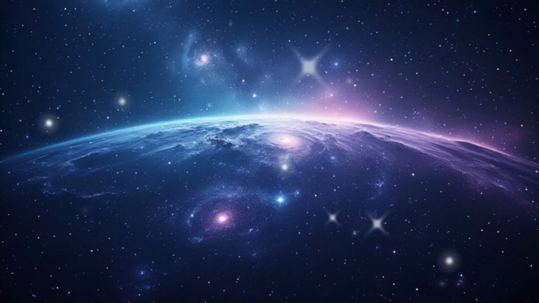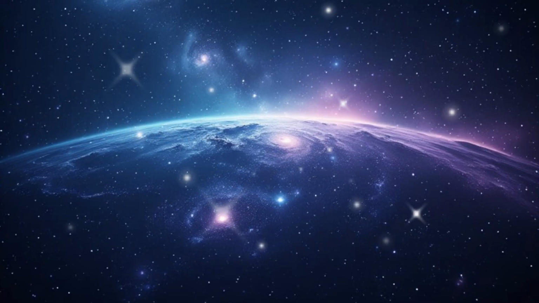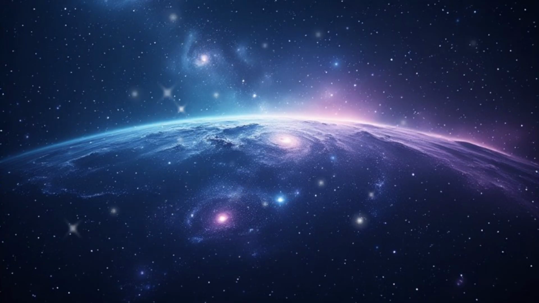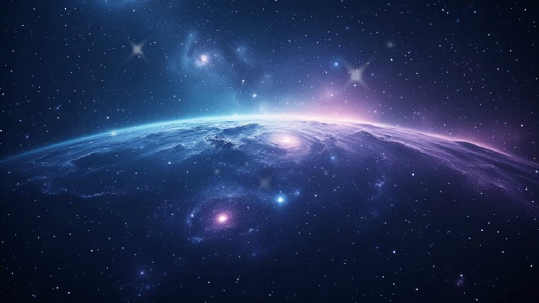Within each island, stars will continue to burn, but no new stars will form once the gas is exhausted. Old stars will fade, leaving behind white dwarfs, neutron stars, and black holes. The light of the universe will slowly dim as stellar furnaces run out of fuel.